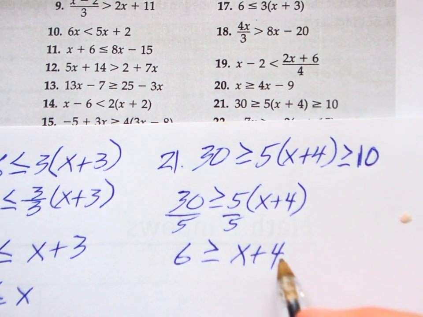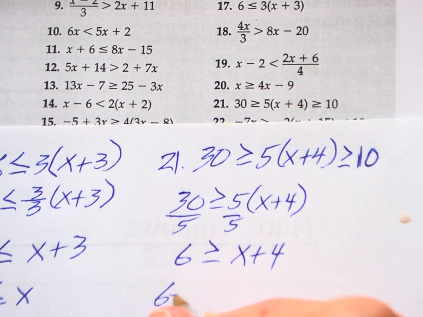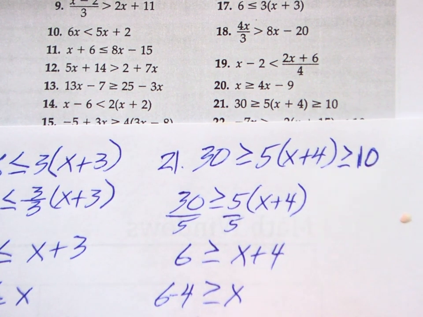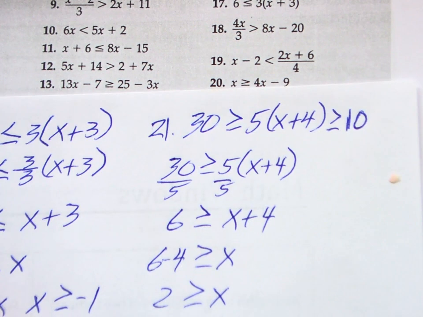Okay? Now I can get rid of the 4 by subtracting 4 from both sides. So I get 6 minus 4 is greater than or equal to x. I subtracted 4. Now that's 2 is greater than or equal to x. Okay, or x is less than or equal to 2. That's partly done, part done.